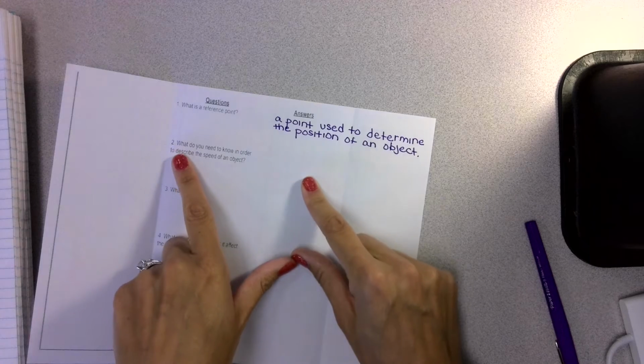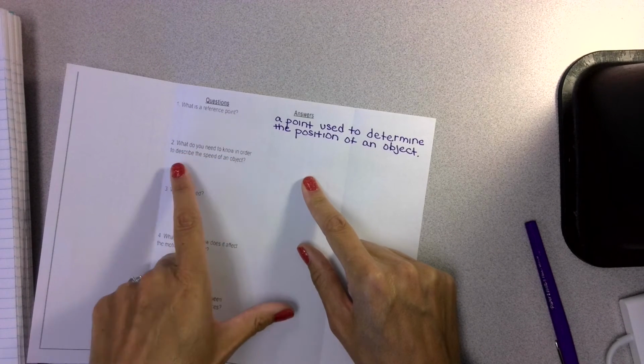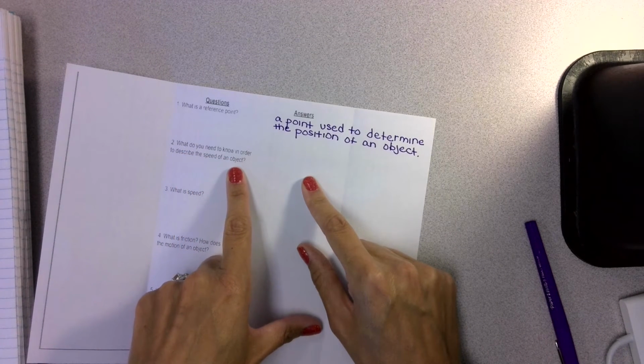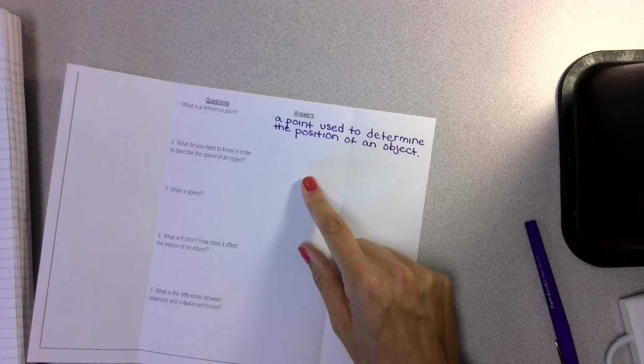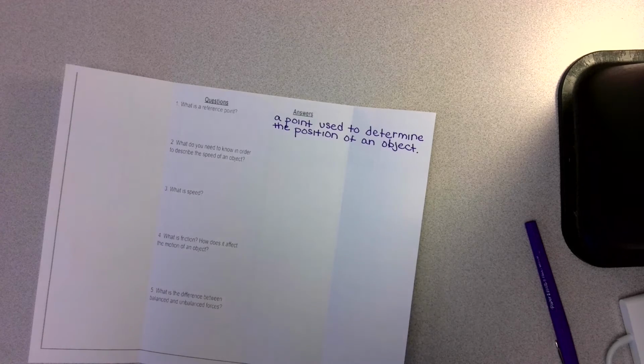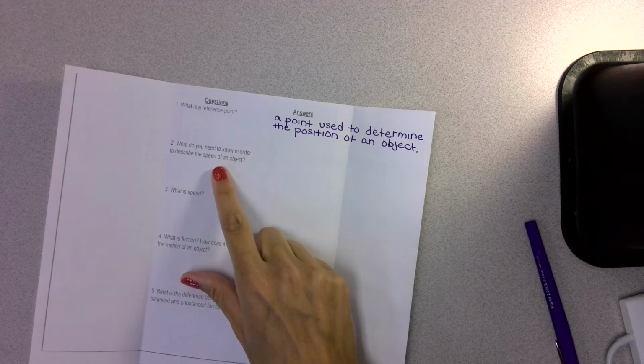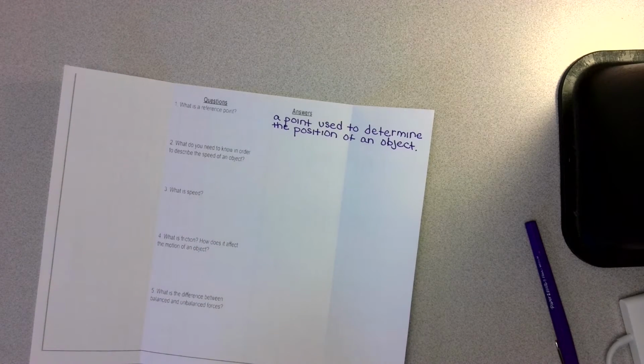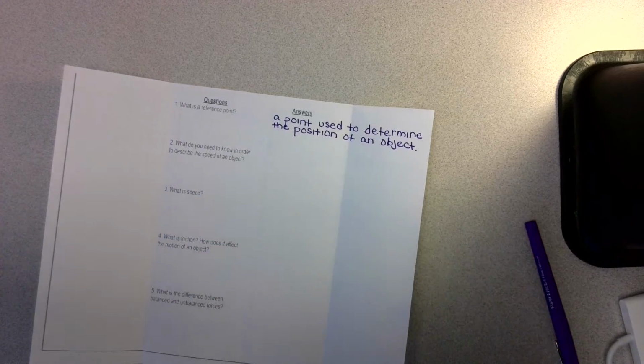So your next question you're going to answer, what do you need to know in order to describe the speed of an object? Now, you're not going to find that exact answer in your notebook. You're going to have to take what you know from your notebook and apply it to the question. So what I would do, let's see, what could we look up in our notebook? We could probably look up, see what speed is and see if it would help us.